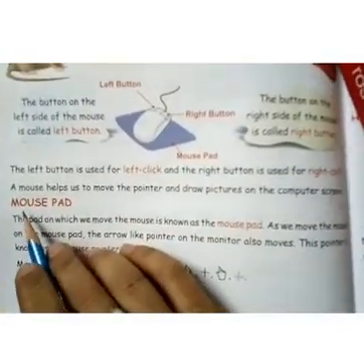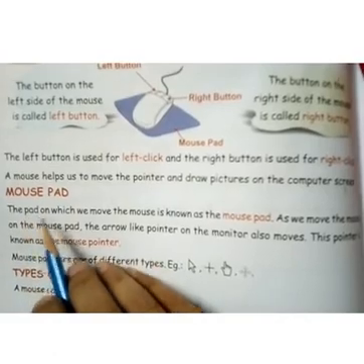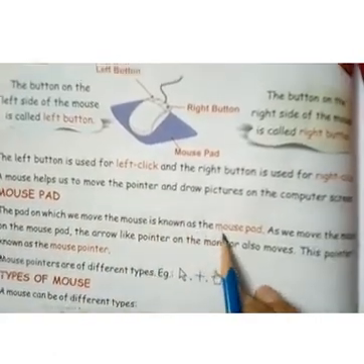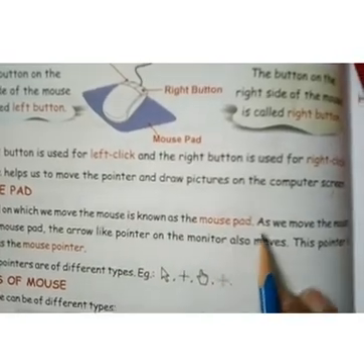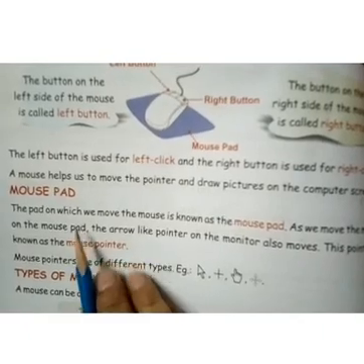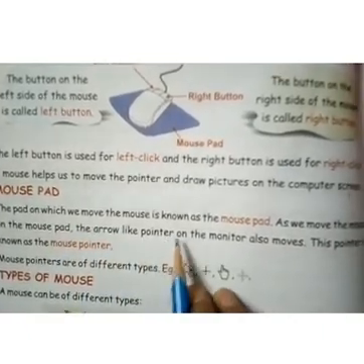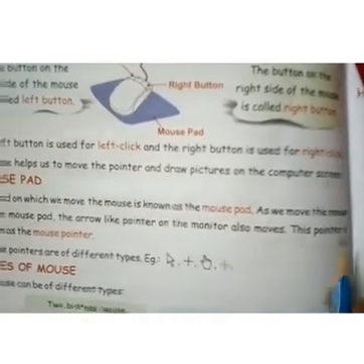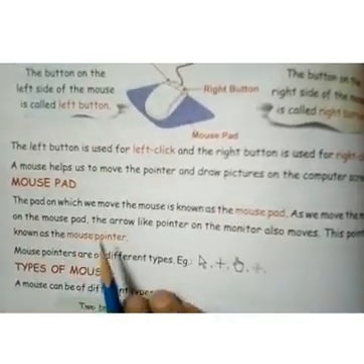Now let's learn about mouse pad. A pad on which we move the mouse is known as mouse pad. As we move the mouse on the mouse pad, the arrow-like pointer on the monitor also moves. This pointer is known as the mouse pointer.